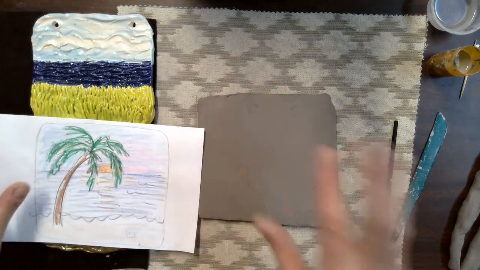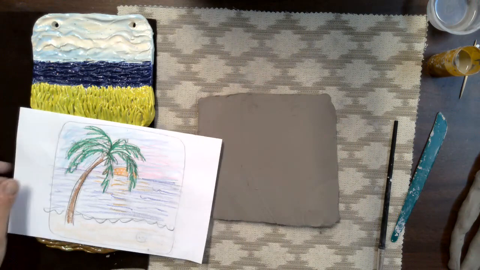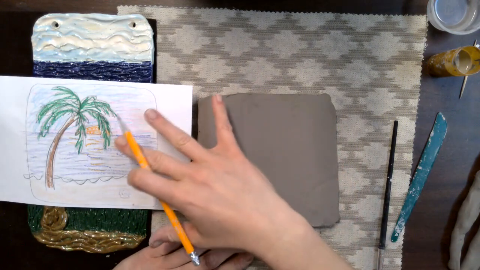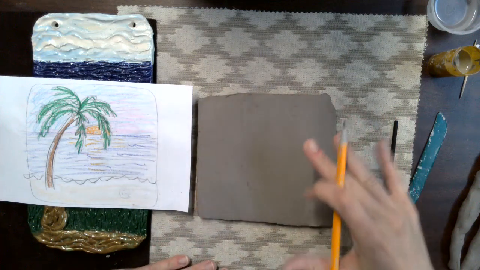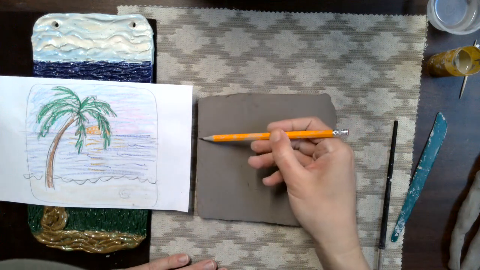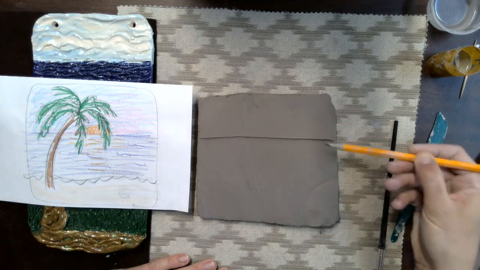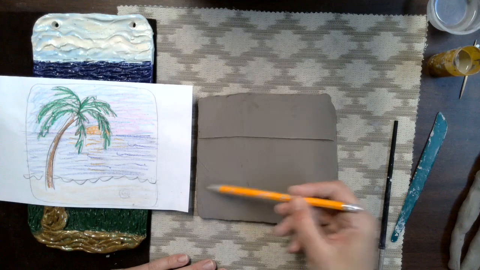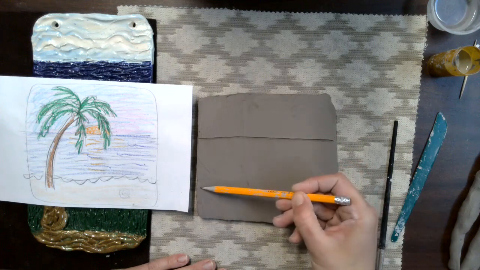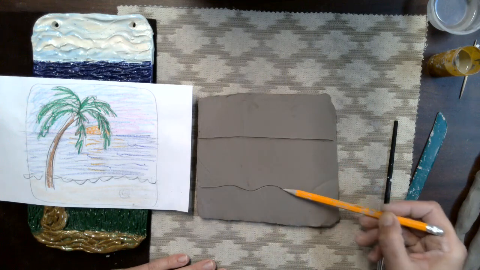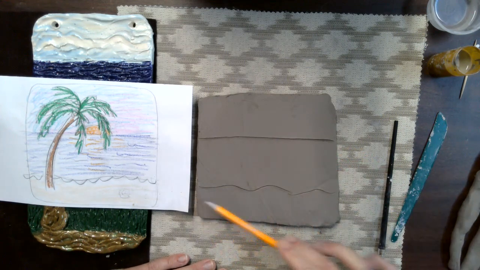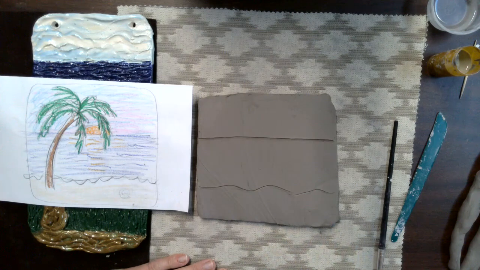And so I have another drawing that I'm going to turn into a clay tile for you to see the process. So first thing I'm going to do is draw a rough outline on my clay, starting with my horizon line. Remember, that's the line that separates the sky from the ground. And then my foreground and middle ground separation. So my foreground is the sand, my middle ground is the water. And so I'm just going to use a wavy line for that.